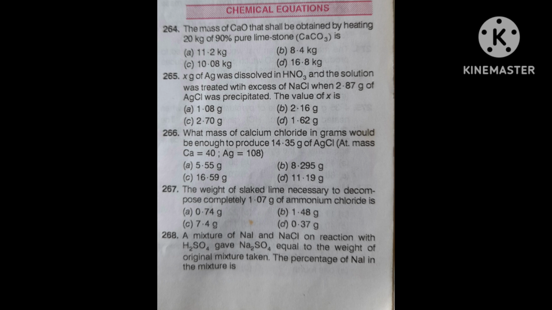Ag's atomic mass is 108 gram. Silver chloride is 143.5. Correct? Then Ag means 108 plus nitrogen 14 plus 48. Then 143.5 gram AgCl.